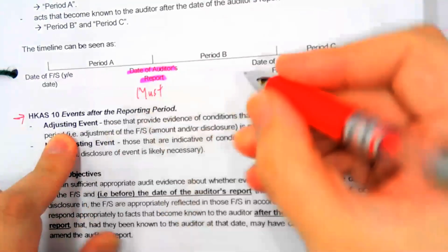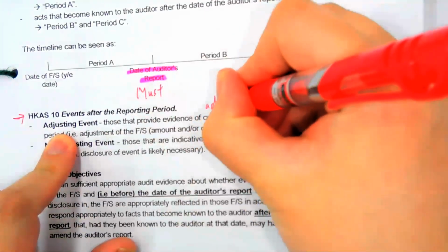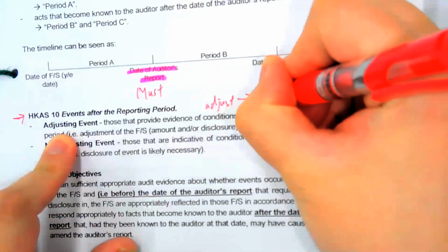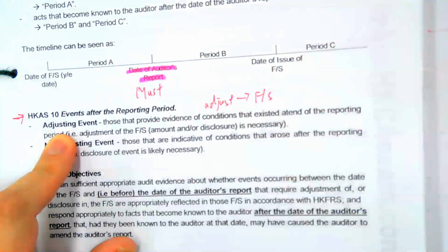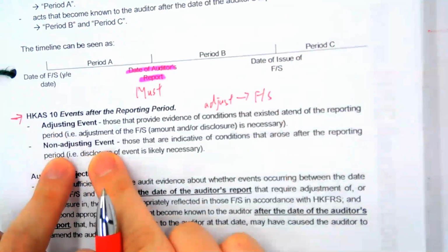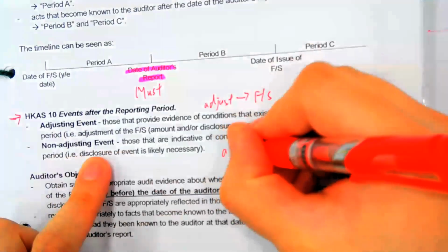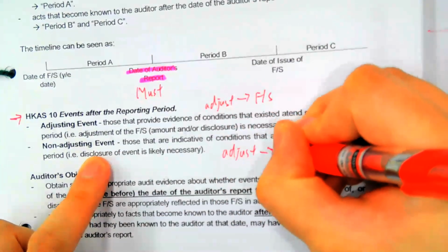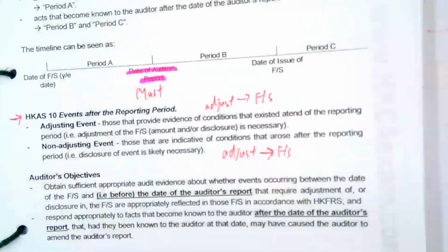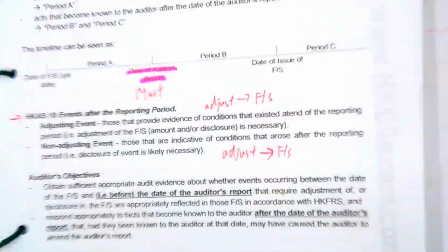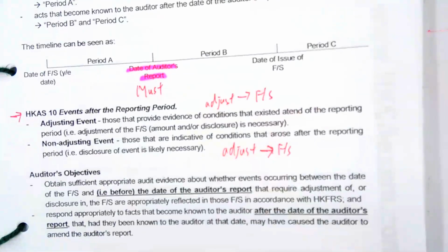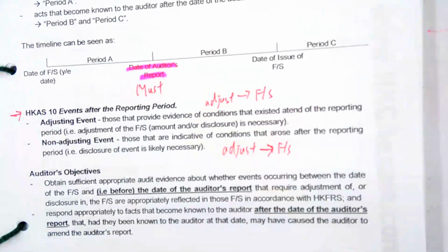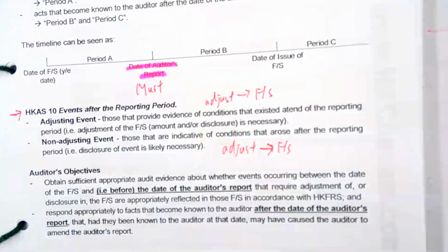For an adjusting event, you need to adjust your financial statements. For a non-adjusting event, you still need to adjust your financial statements, even though it is a non-adjusting event. Then you will ask me, why do we call it non-adjusting event? I don't know. Don't ask me why.